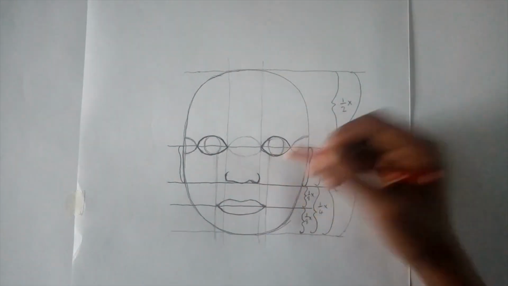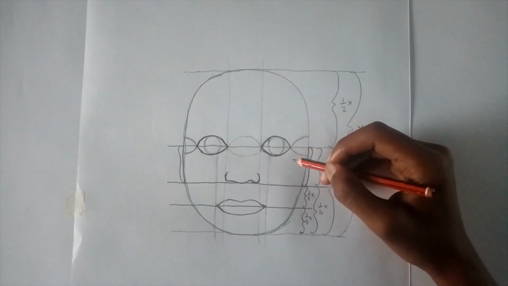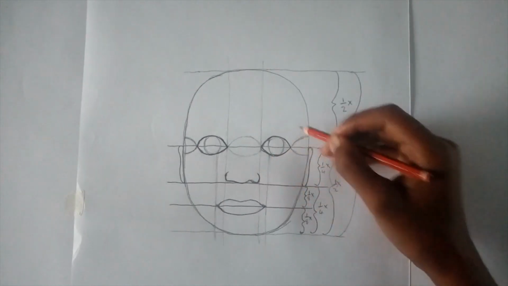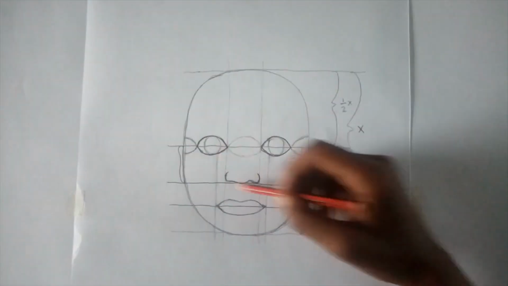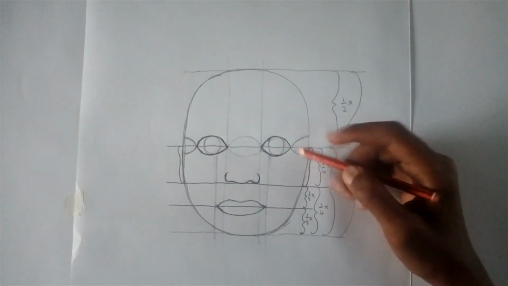And yeah, that's one of the simplest ways of getting the proportions right for your face.